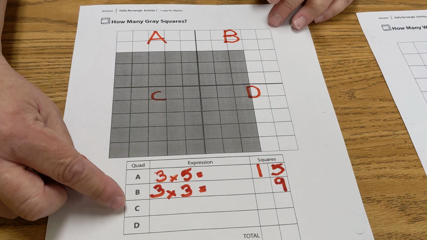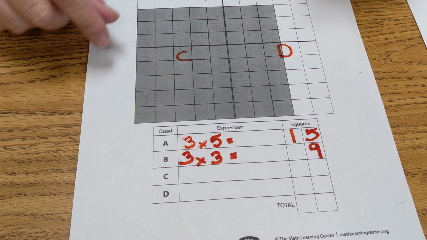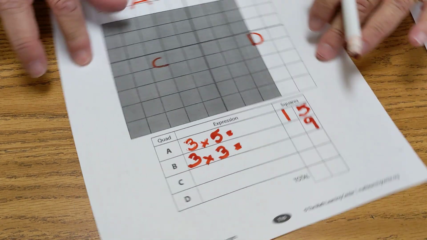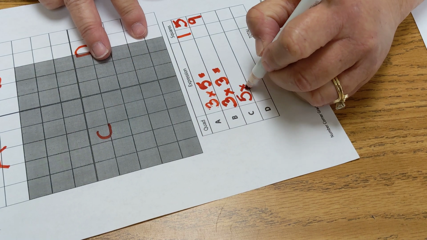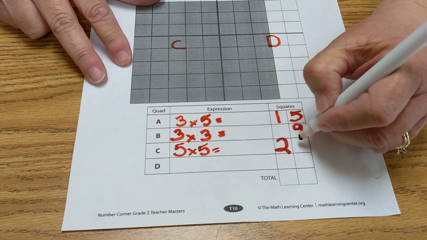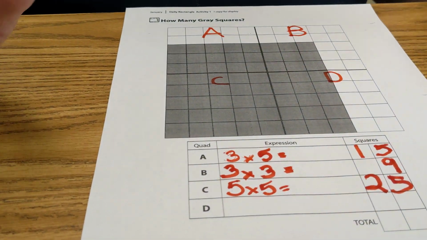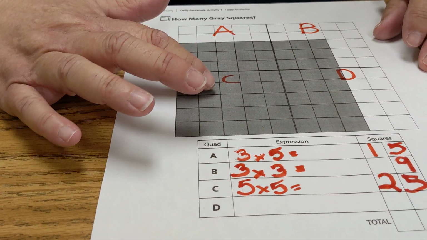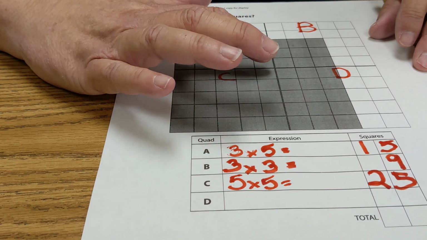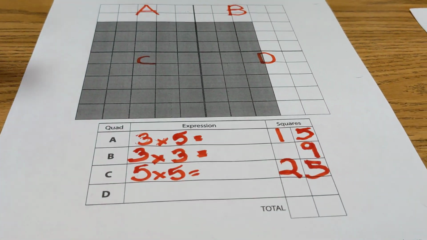Okay, now we're moving on to C. Ooh, I'm not even going to count because this one is filled in. And we talked about before that it's 5 by 5. Okay, 5 times 5 is how much? 25. Okay, let's double check. 1, 2, 3, 4, 5, 6, 7, 8, 9, 10, 11, 12, 13, 14, 15, 16, 17, 18, 19, 20, 21, 22, 23, 24, 25. Okay, I just had to double check. I know we all know what 5 times 5 is.